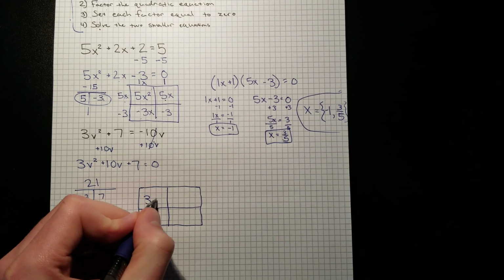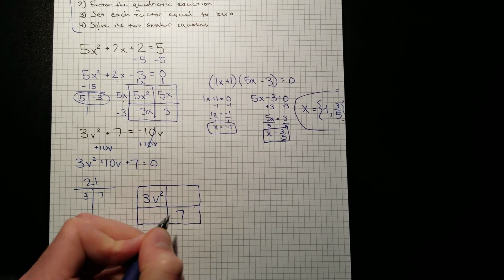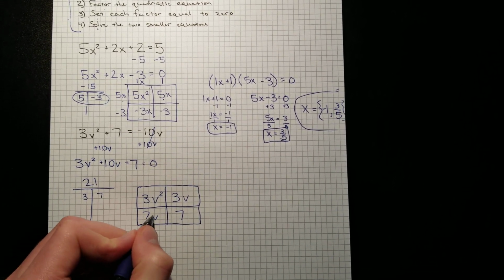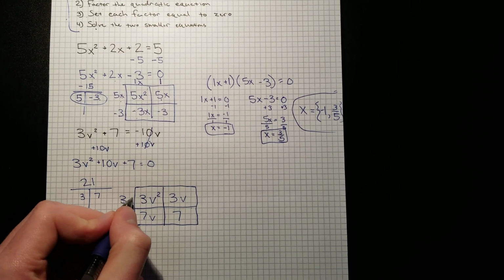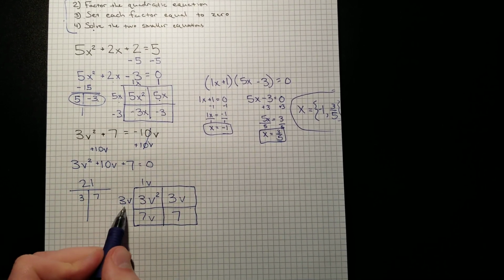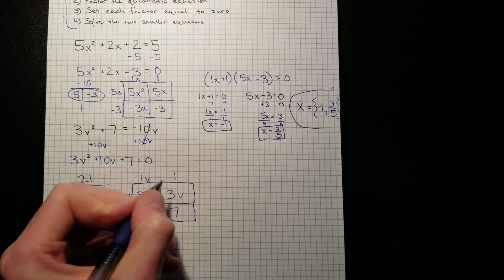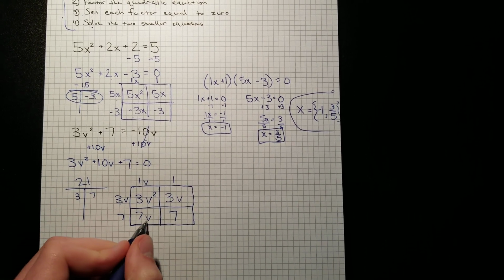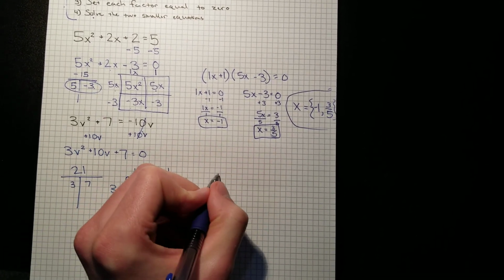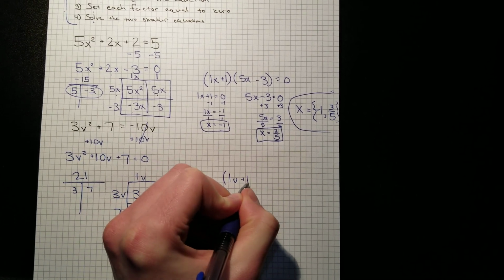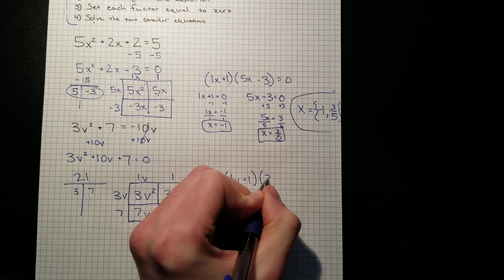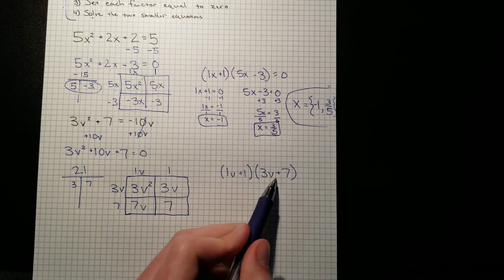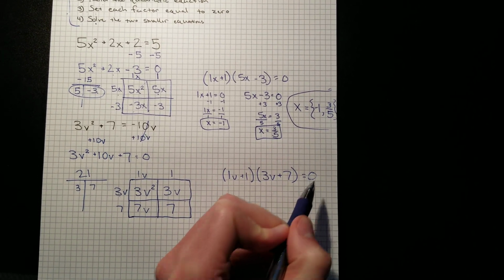So 3v squared goes here, 7 goes here. We'll put a 3v there and a 7v here. So 3v and 1v. 3 goes into 3, that's why I put it on the side. 1 goes there because 3v times 1 is 3v, and 1v times 7 is 7v, so that works out. So that means that our factored form is 1v plus 1 times 3v plus 7. So put the top there, the side there. Again, that is equal to 0.